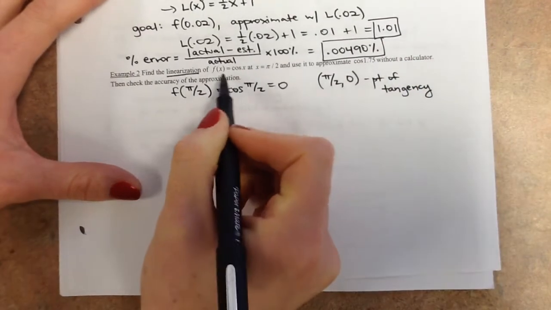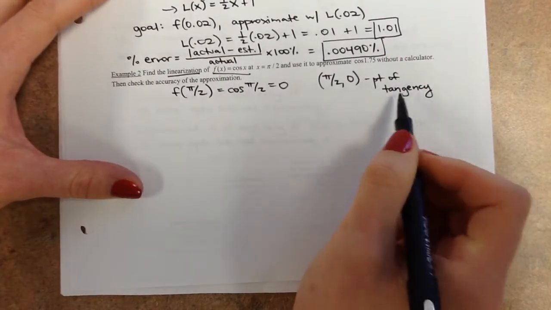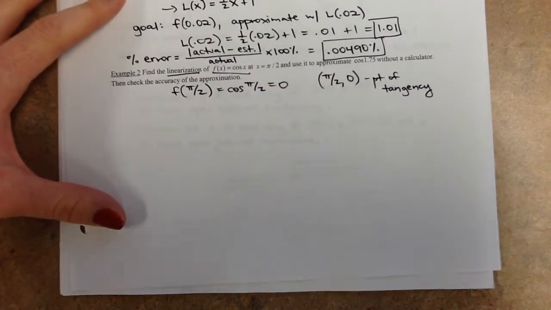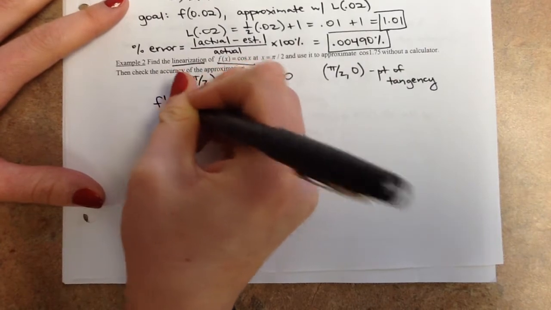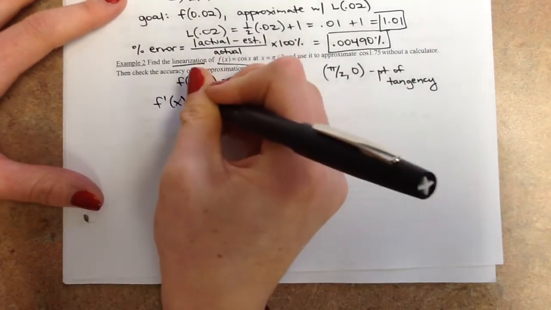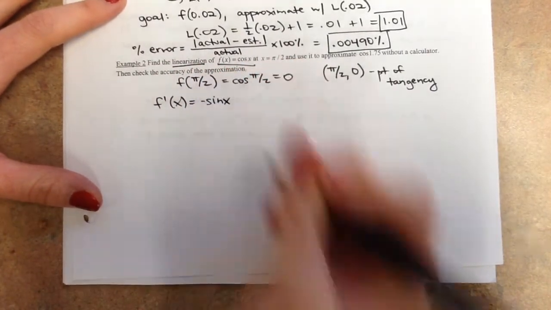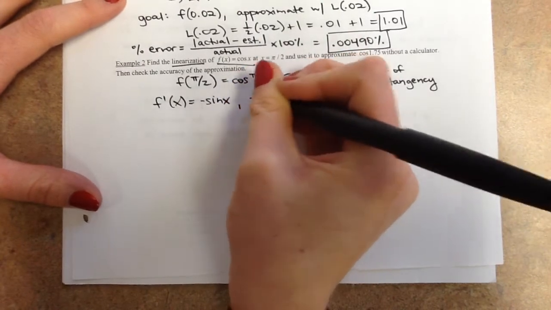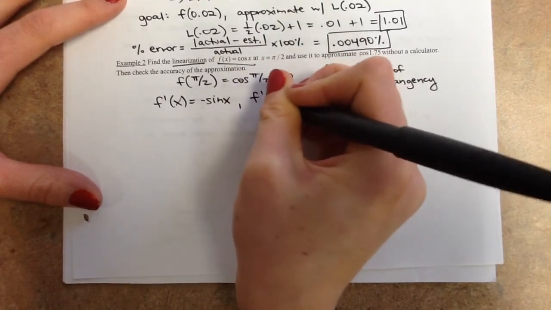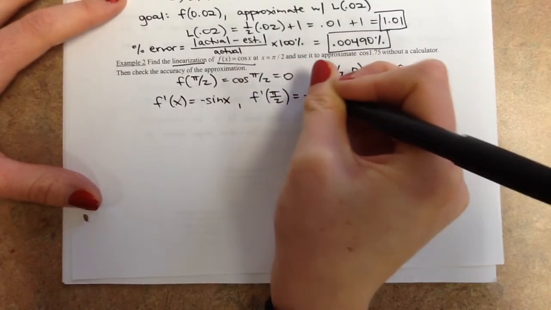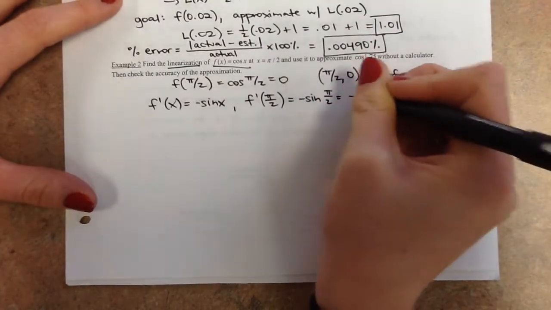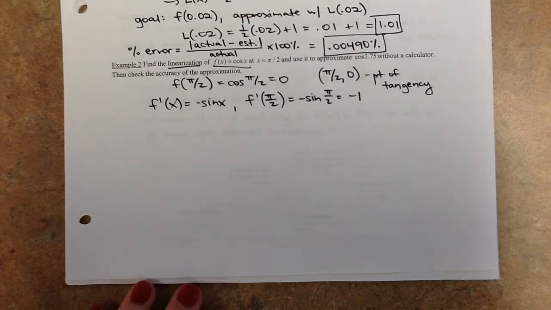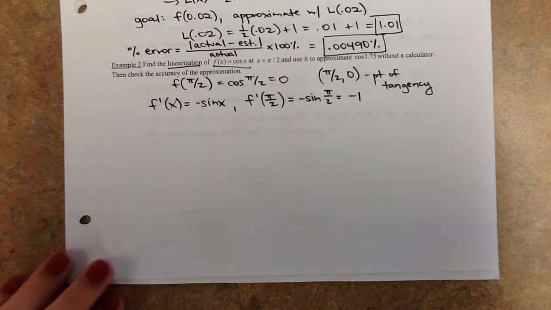So that's a point on this original curve, and it's going to be the point where the tangent line intersects the curve. So we call it the point of tangency. Then we want to find our derivative. The derivative of cosine is negative sine. Keeping nice, easy derivatives here. And then the derivative at the point of tangency is the negative sine of pi over 2. The sine of pi over 2 is 1, so this is a negative 1. All right, so those are the points that we need to come up with our tangent line.